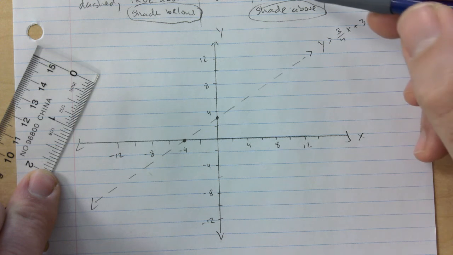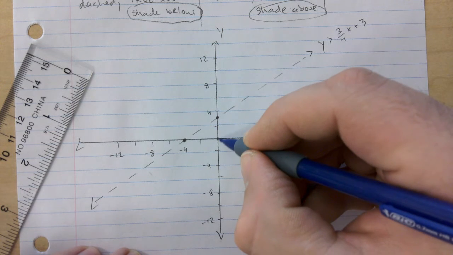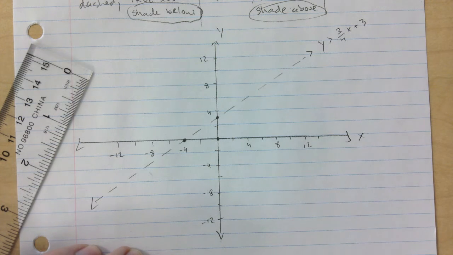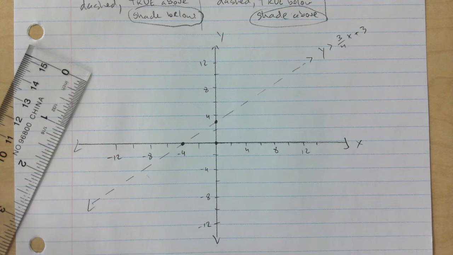There's that. The next one, how would you graph something like that? 0, 0, 0, 0, right? What do you do with a question like that? I did this on purpose as well.